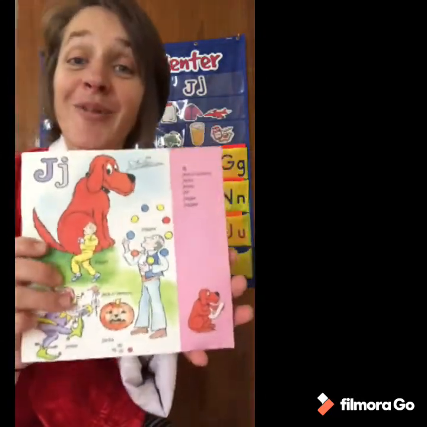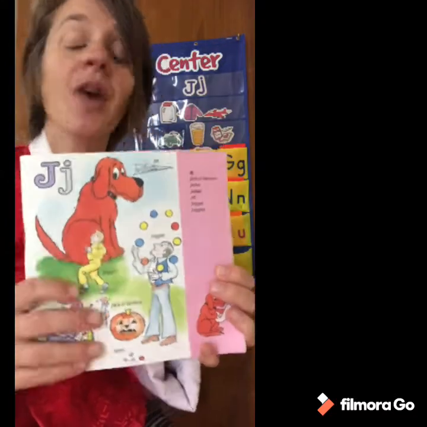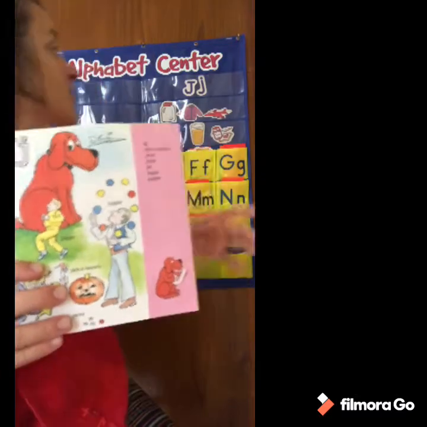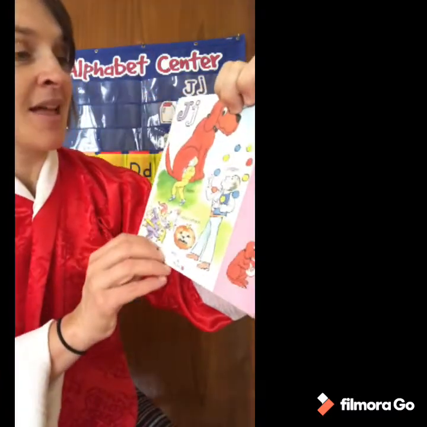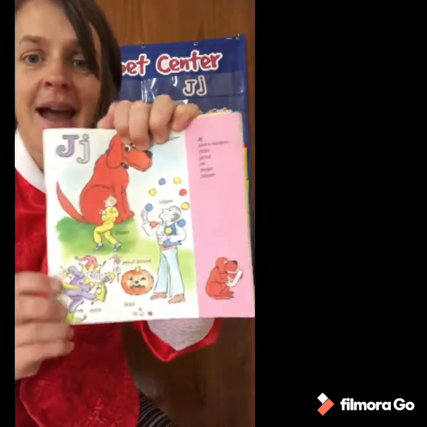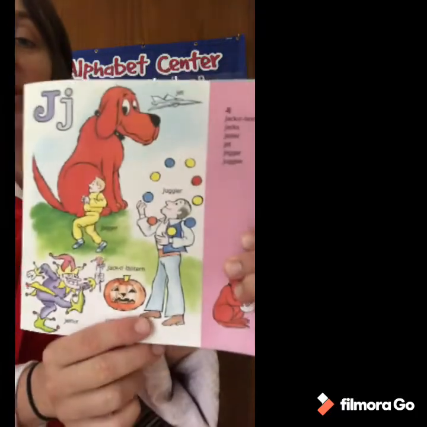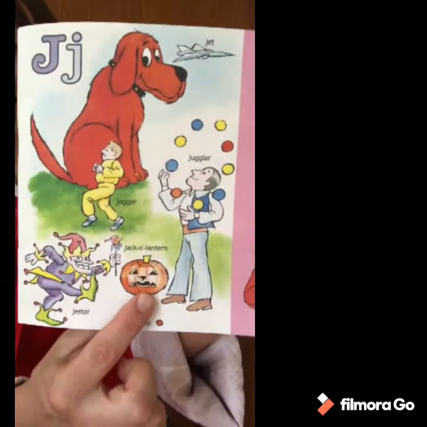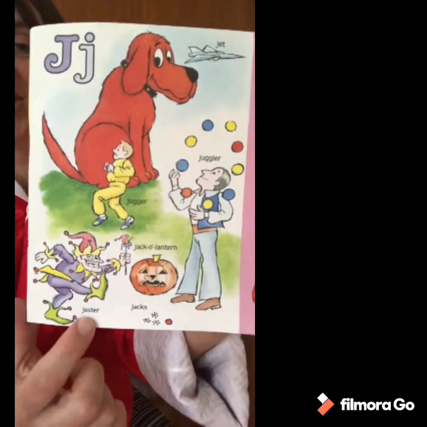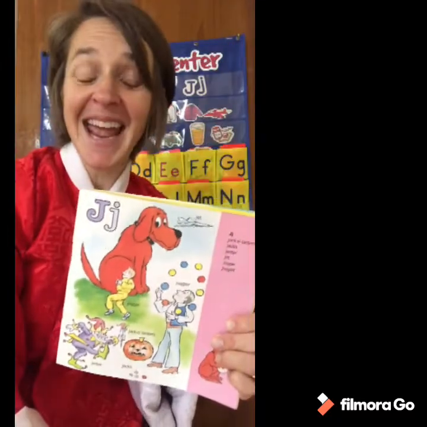And this is the letter that we learned earlier this week on Monday. It's the letter J. All right? So behind me I have words that start with J, and you've already practiced handwriting the letter J. So we have a juggler, he's juggling the balls, a jack-o'-lantern, a jester, a jogger, a jet. Those things start with J. So J makes the sound J.